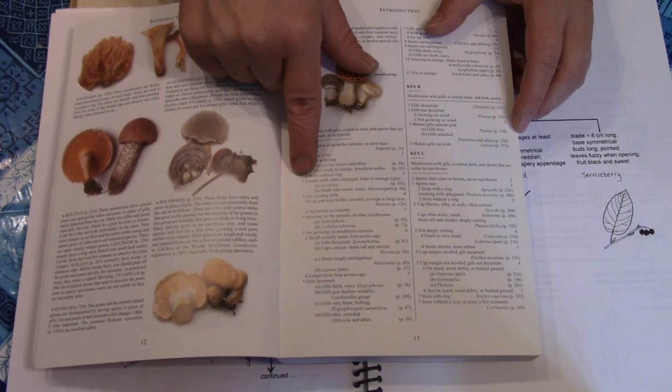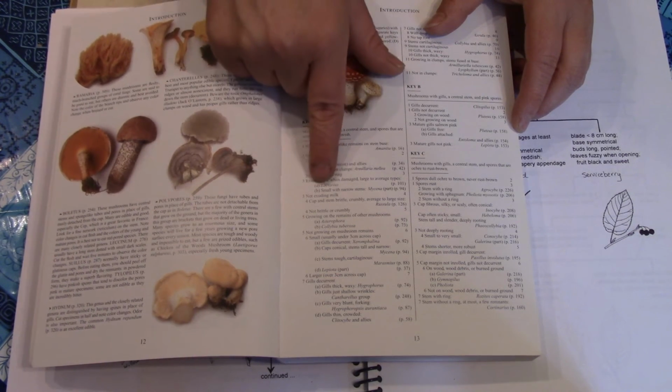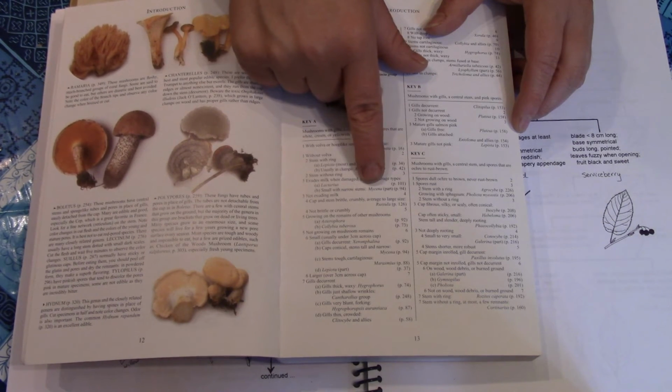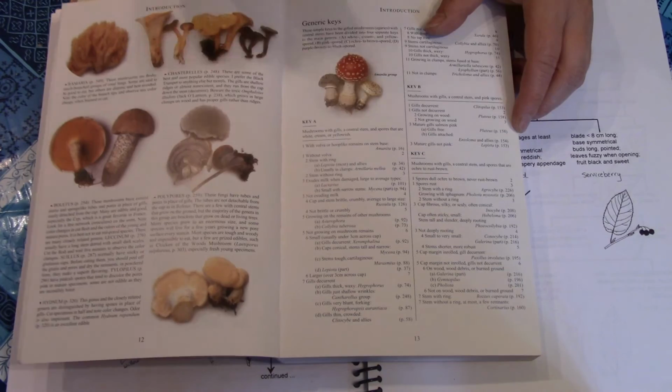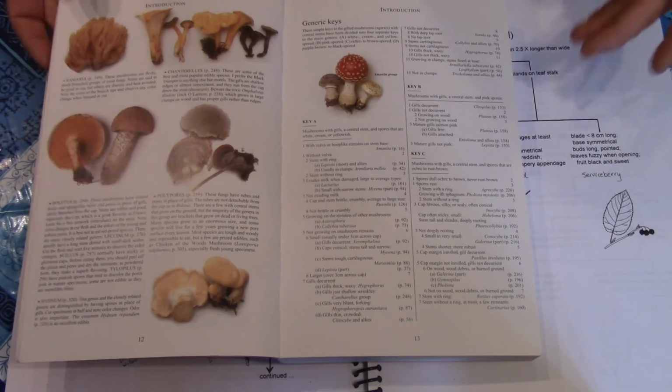Third test, we're going to see if it exudes white when damaged. If it does, then it's one of the Lactarius possibly, or one of the Mycena. If it doesn't, we're going to keep going. So each step you have two options. Di is Greek for two. Latin bi as in bicycle, but in Greek it's di.